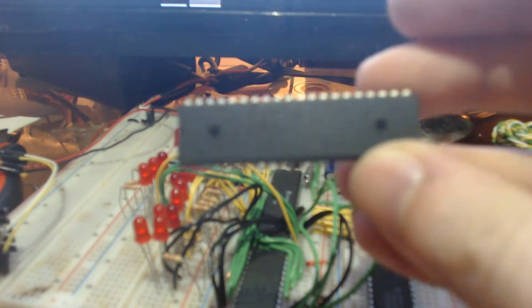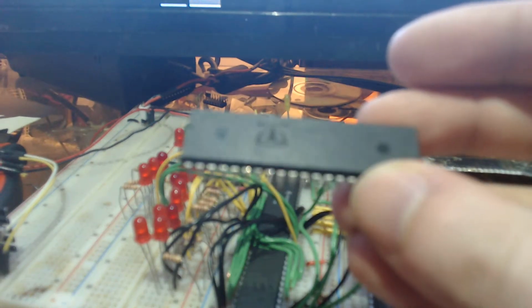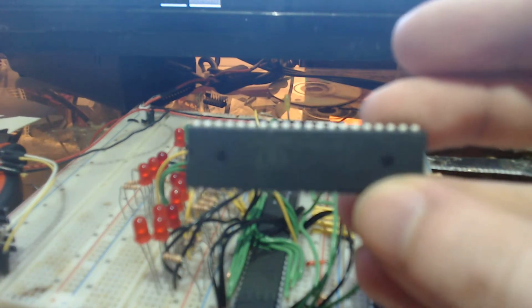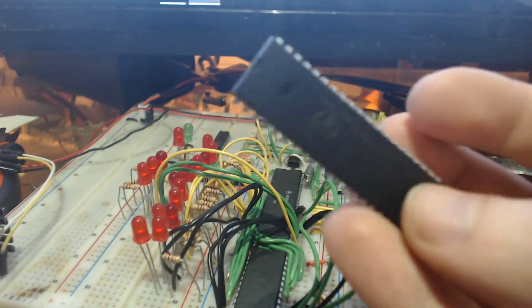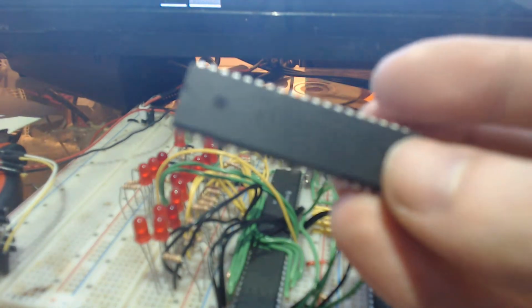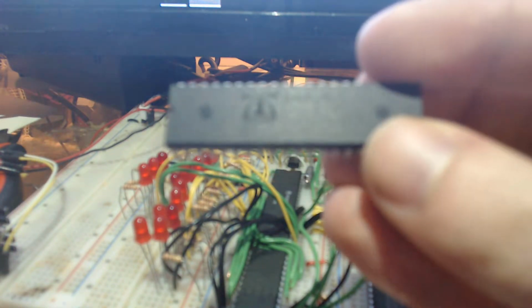So something else I wanted to talk a little bit about was this guy right here. Now you could probably see the propeller logo right there. This is the propeller P8X32A, and it's a 32-bit microcontroller. It's made by Parallax, and it uses its own little language called propeller assembly or spin.